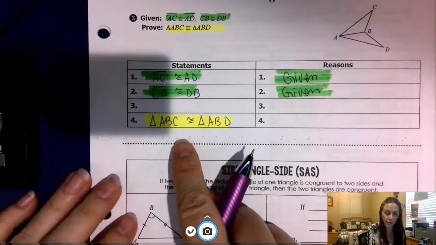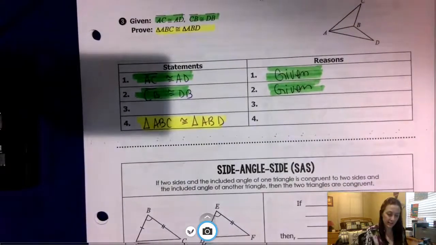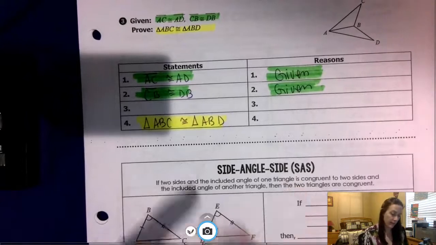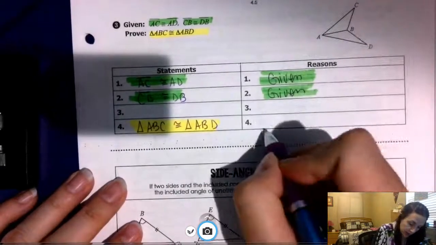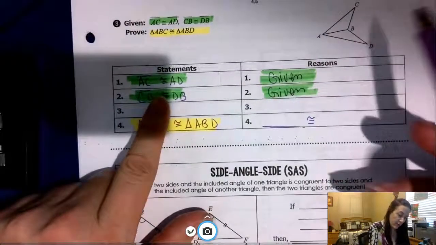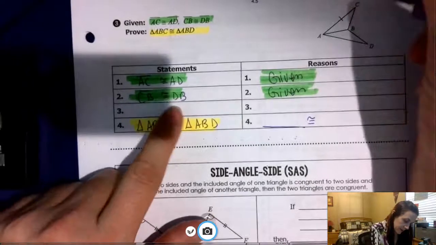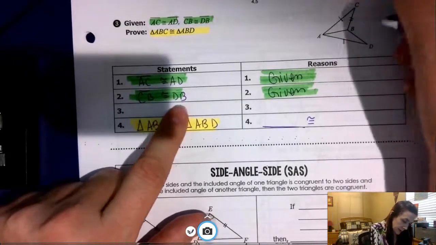Whenever I have triangles congruent, it's going to be one of my 5, and I only know 2 right now. Side, side, side, and side angle side. So it's going to be one of my triangle congruences. I just don't know which one yet. So I'm going to go mark my diagram. AC is congruent to AD. CB is congruent to DB.